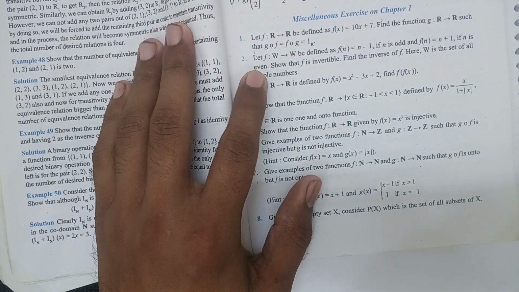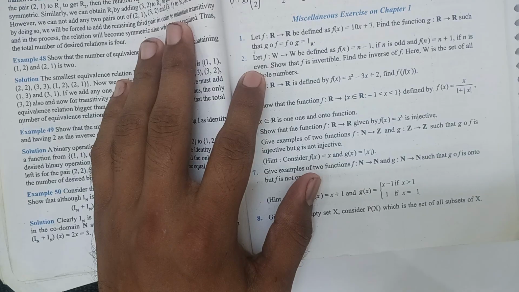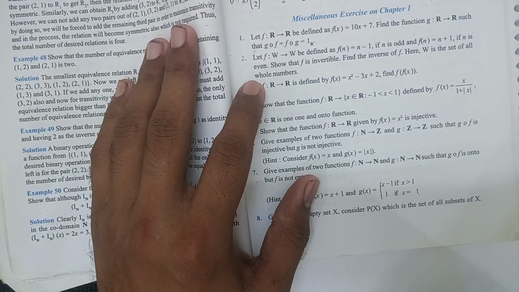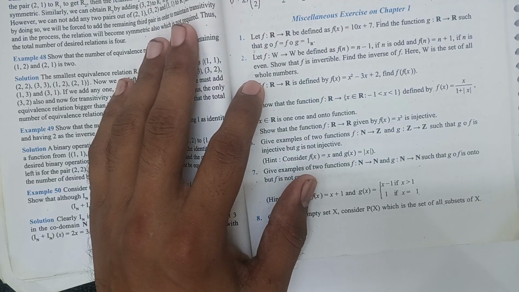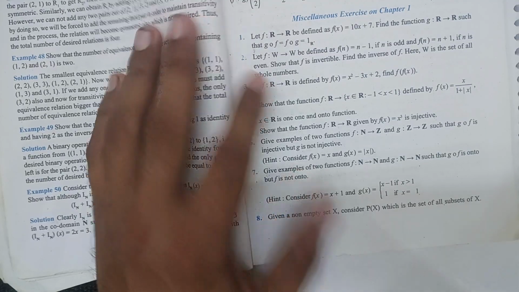And question number 2 says: let f: W tends to W be defined as f(n) = n - 1 if n is odd and f(n) = n + 1 if n is even. Show that f is invertible. Find the inverse of f. Here W is the set of all whole numbers. So, solution for question number 2.